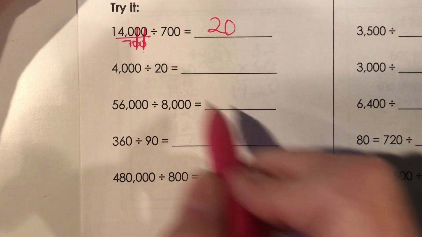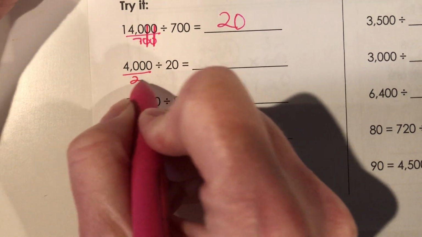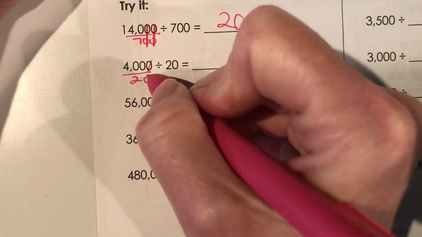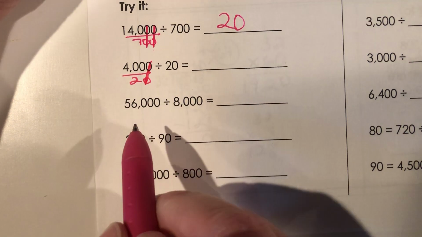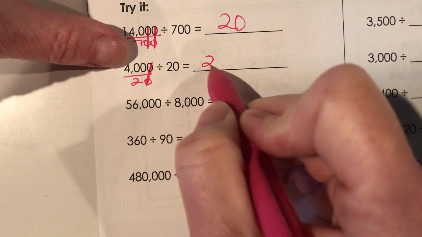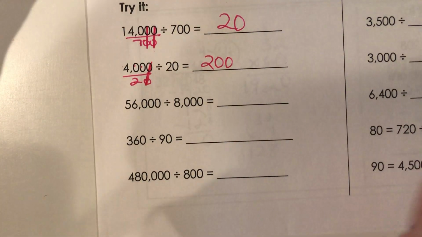The next one, I have 4,000 divided by 20. And again, I want you to picture it like this. 10 divided by 10, that's 1. So look at what's left. 4 divided by 2 is 2, and then there are 2 zeros, so 200.